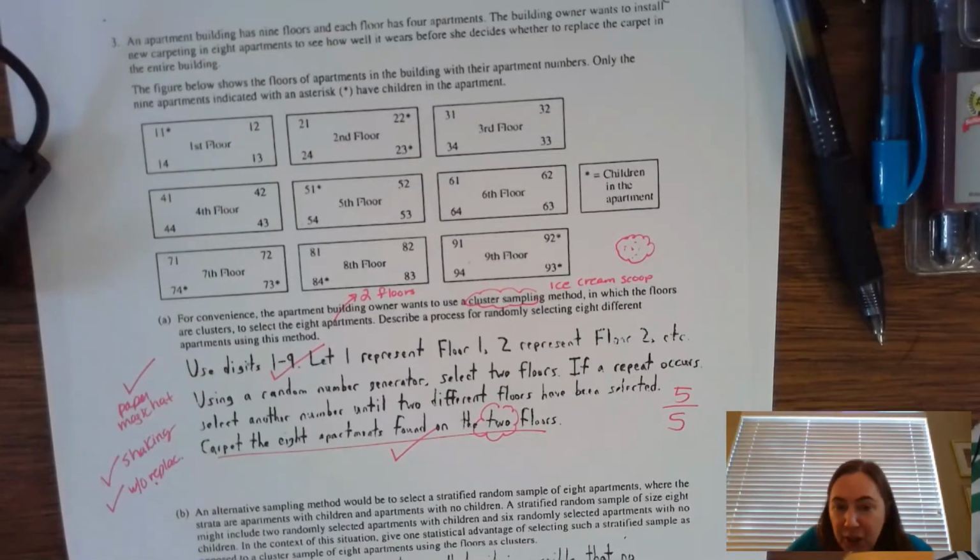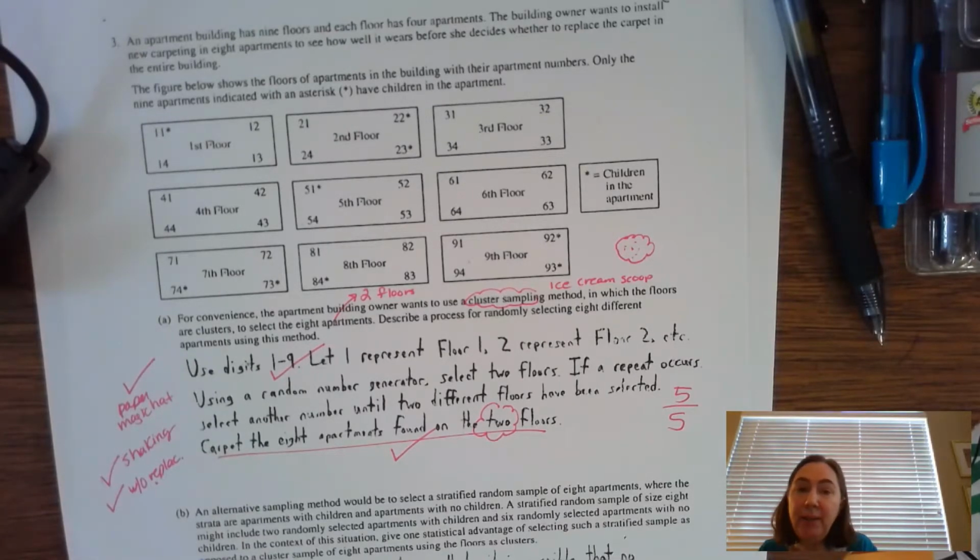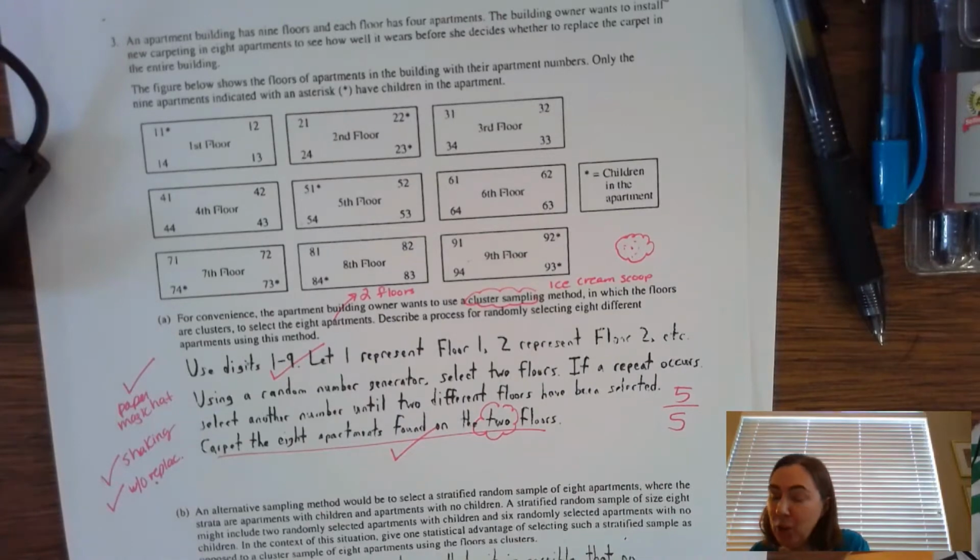All right. Did you use a cluster sample? You'll notice if you do something a little bit different, it's probably not going to work out too well. They've set this up to be easily done using a cluster sample. All right, very much on purpose.